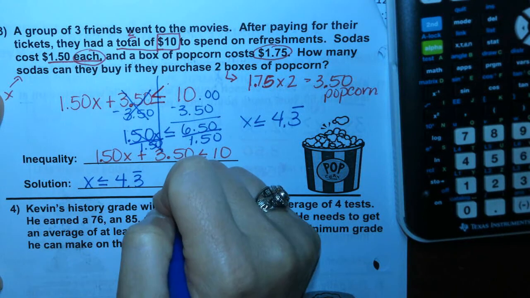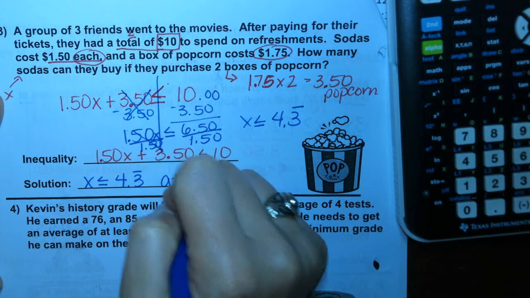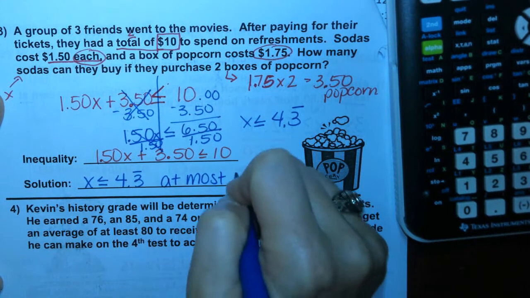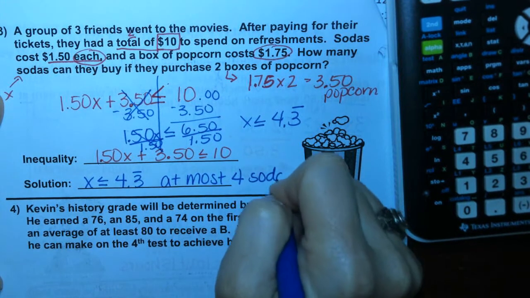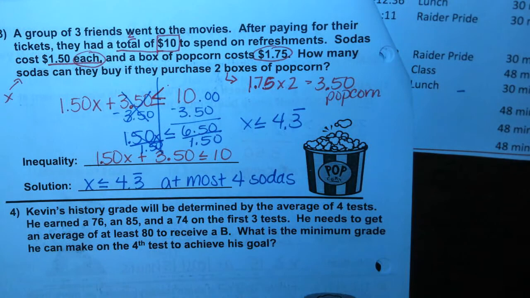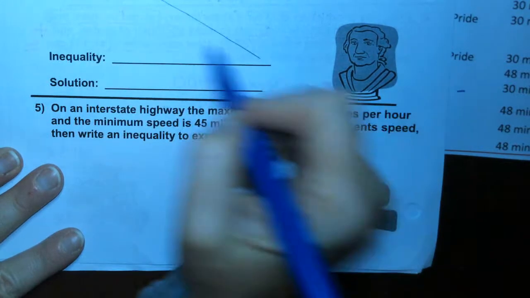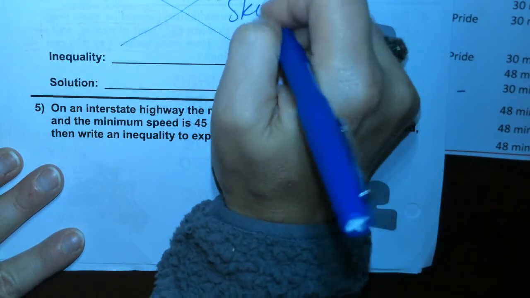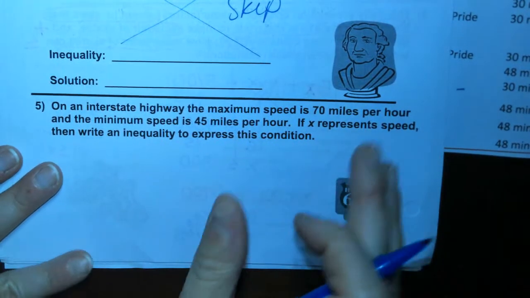And that means that they can only buy at most 4 sodas, because you have to have it in whole numbers. You can't just buy 4 1/3 of sodas. And if you bought 5 sodas, that would be too much. So you don't have enough money for that. Okay? We're going to skip this one. And then we're going to go to number 5.